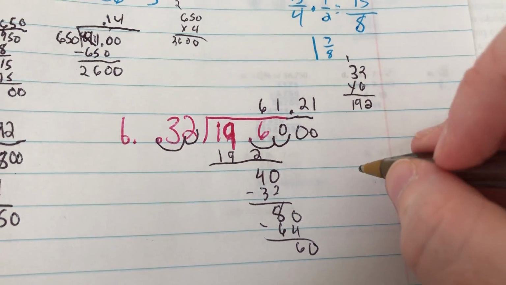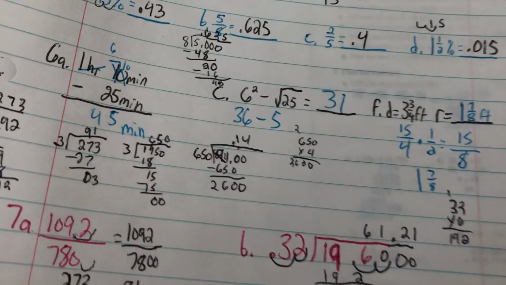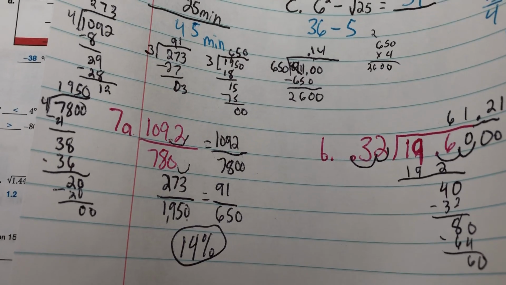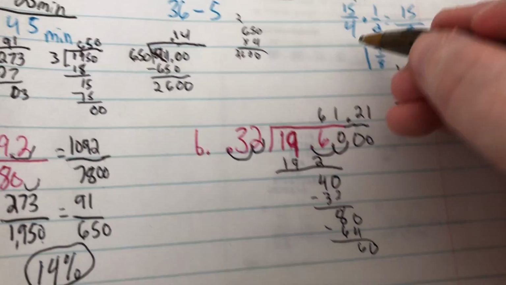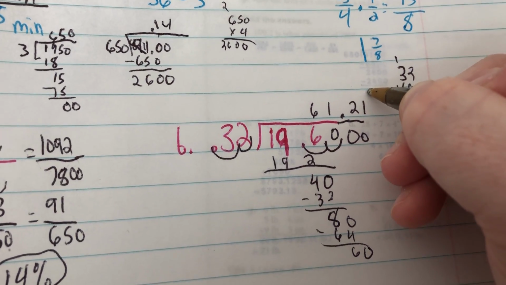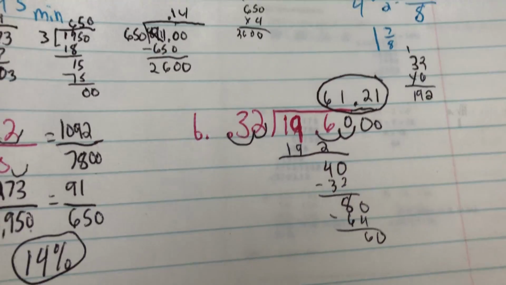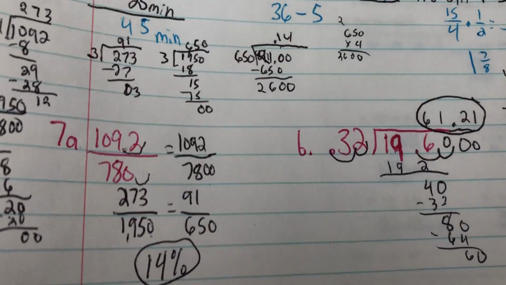And for B, we would have 61.21. I would even accept if you rounded it down to 61. Either way is fine. We're going to skip the rest of those for now.